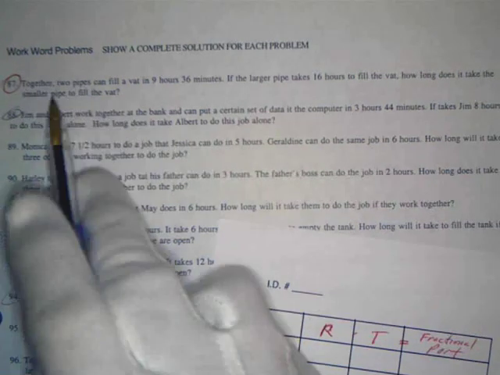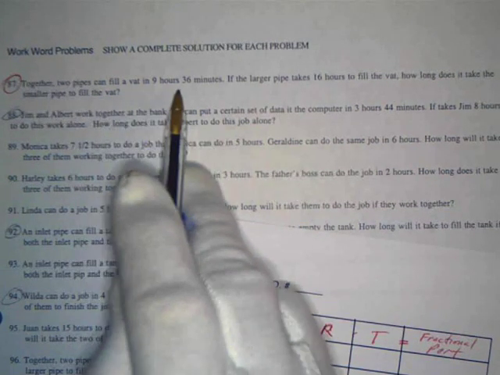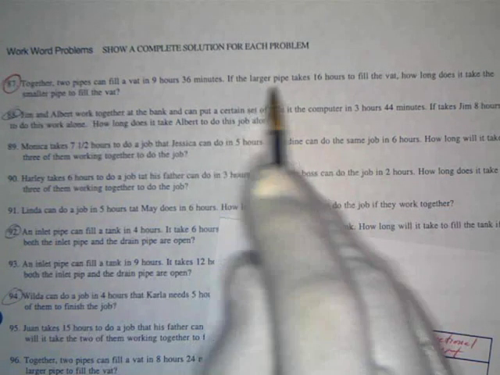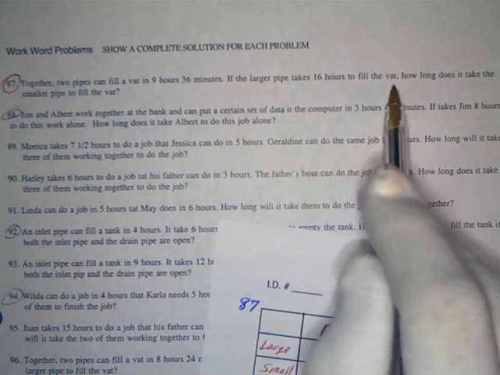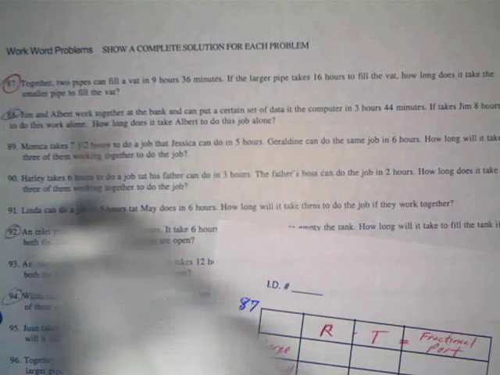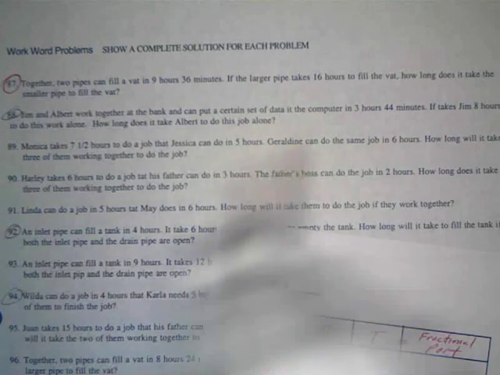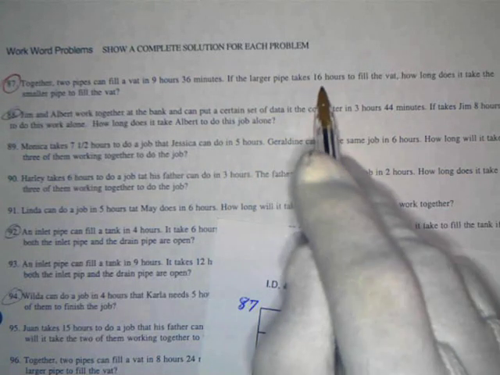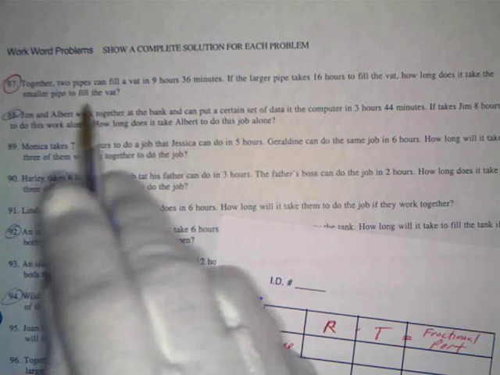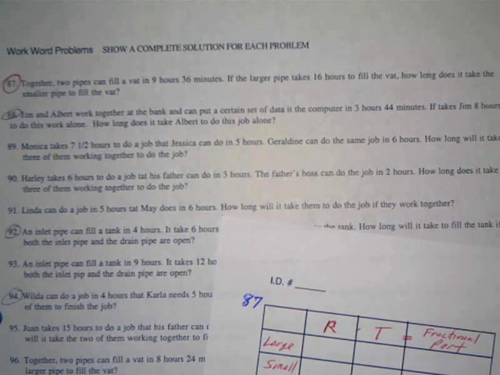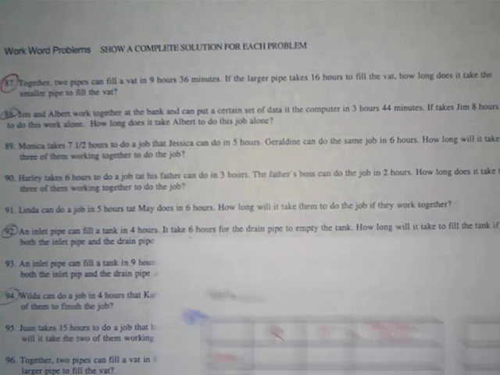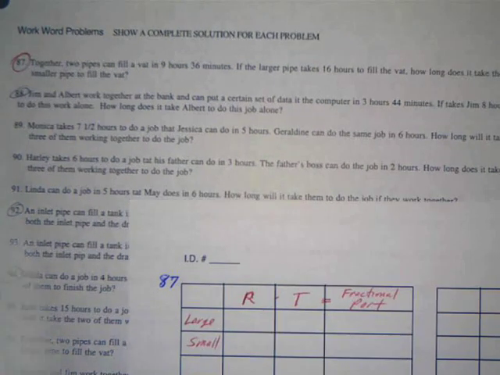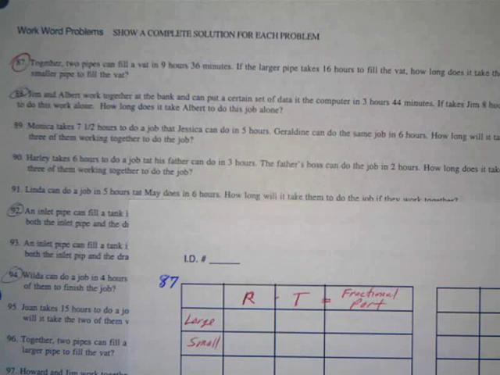And it says, together 2 pipes fill a vat in 9 hours and 36 minutes. If the larger pipe takes 16 hours to fill the vat, how long does it take the smaller pipe to fill the vat? Smaller pipe. So it takes the larger pipe 16 hours. It takes a smaller pipe, we don't know. So that's what we're looking for. Okay? So we try to find the rate of each pipe. And we know the time they're going to work together will be 9 hours and 36 minutes.